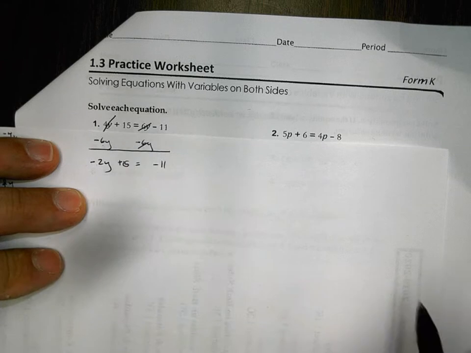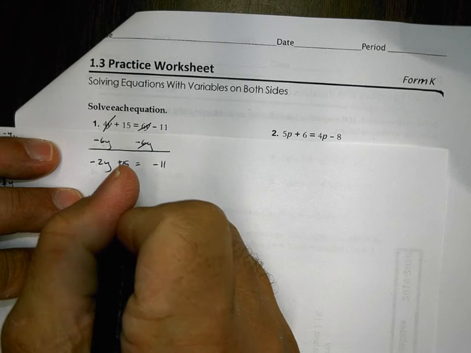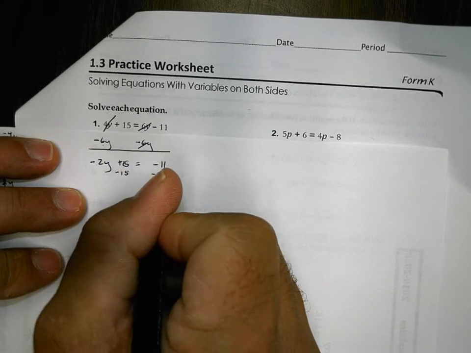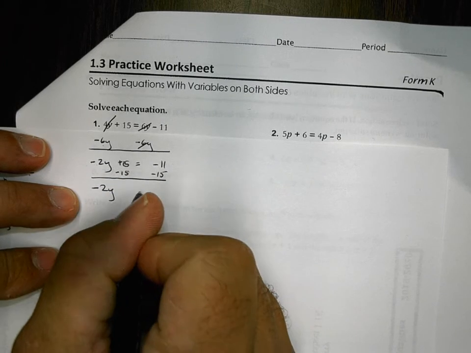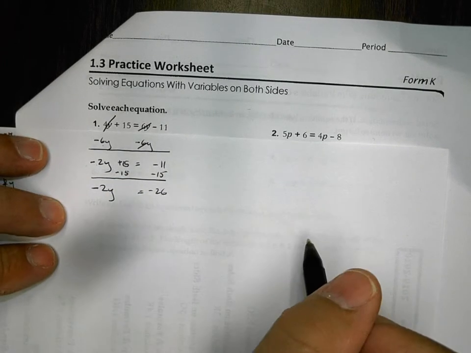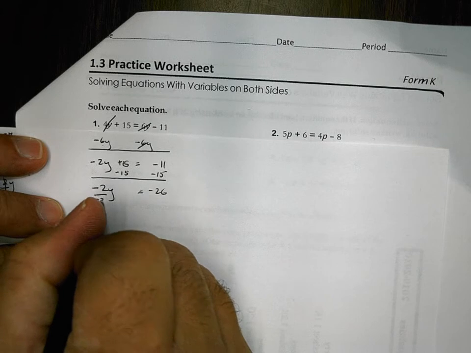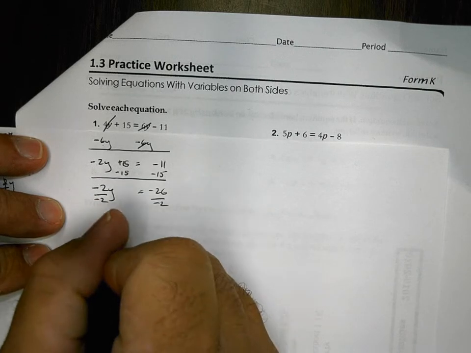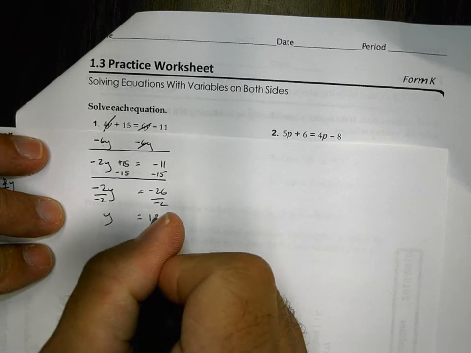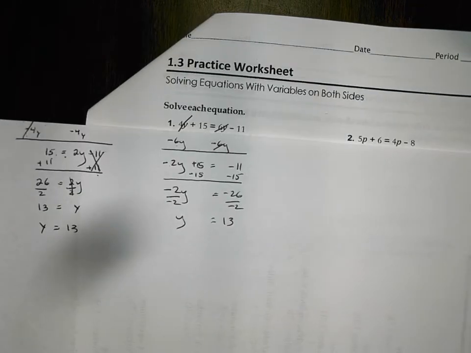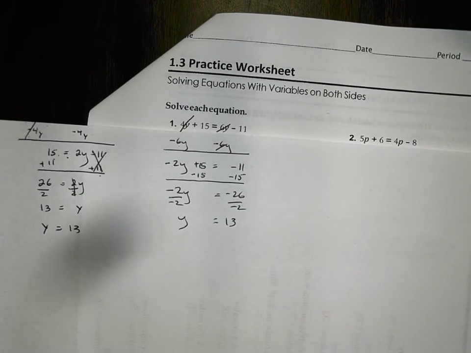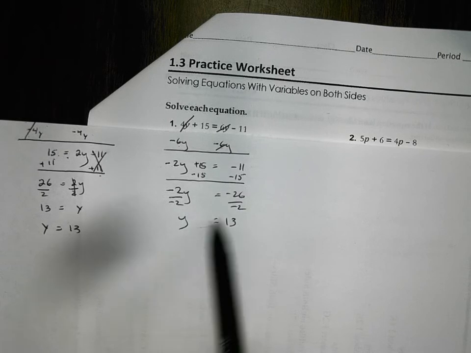It's 15. Now I'm going to add the opposite of 15 to both sides. And I end up with negative 2y equals negative 26. Divide both sides by negative 2, and we get y equals 13. Okay, you can see it's the same answer. It's just there's a lot of negatives over here.